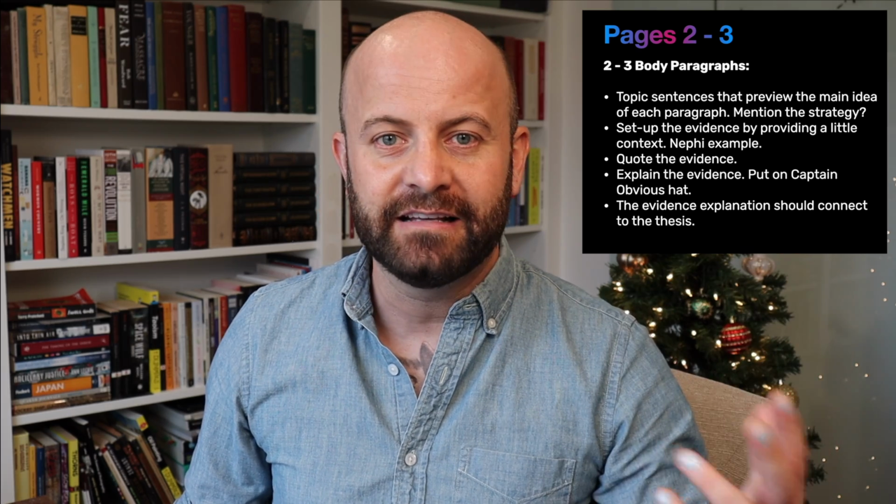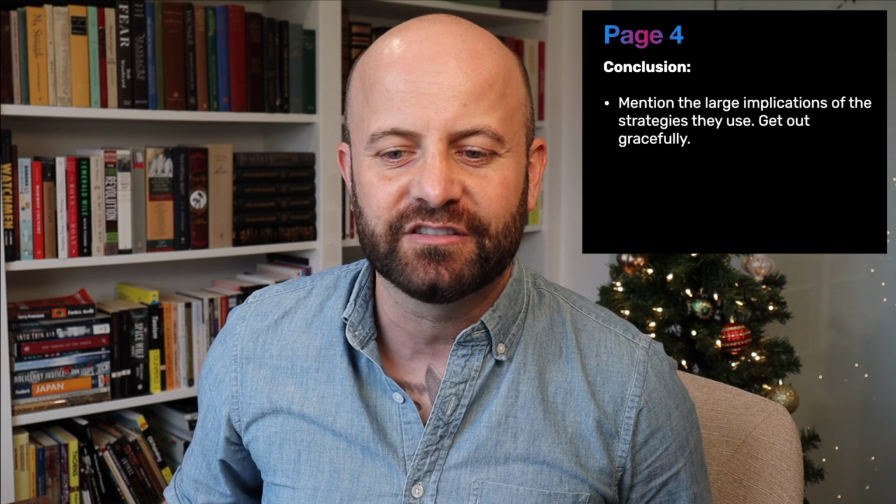And obviously the evidence should connect to your thesis statement. And these 3 body paragraphs should be about 350 to 550 words total. Not each paragraph, but like all 3 paragraphs combined. Which leads us to our conclusion. Conclusions are the hardest thing to write about, and I'm not going to grade them that difficult for this. Pay more attention to everything else. But mention kind of maybe the larger implications of the strategies they use. Basically just get out gracefully. Maybe you can talk about their audience and why they used those strategies.